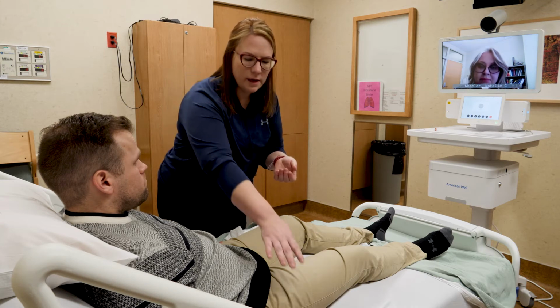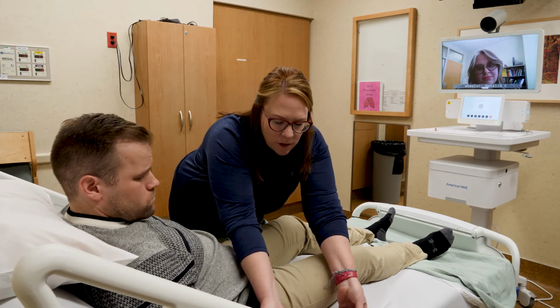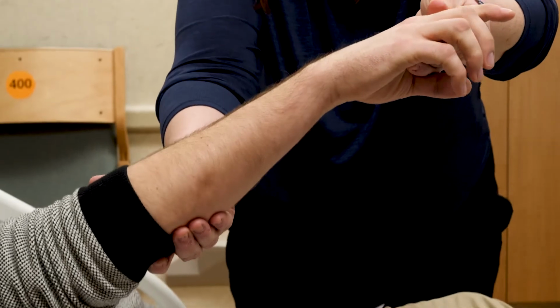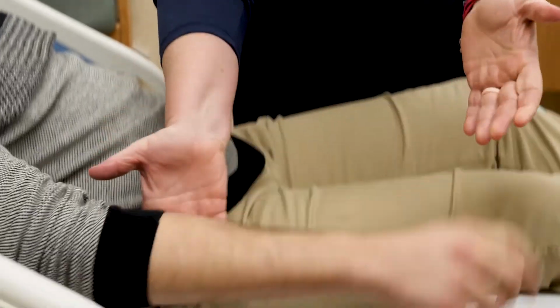Good. Can you lift up your right arm? You want to try lifting this up? We'll lift it up, and hold it up there. Keep it up, hold it there.